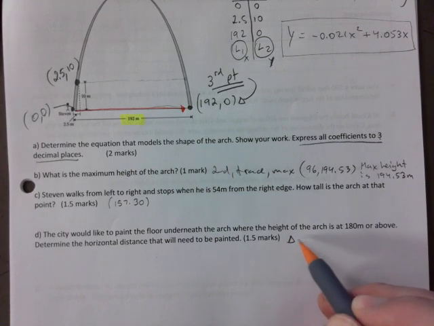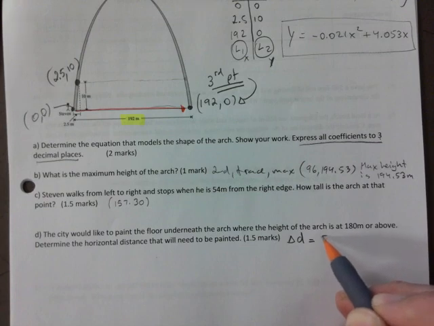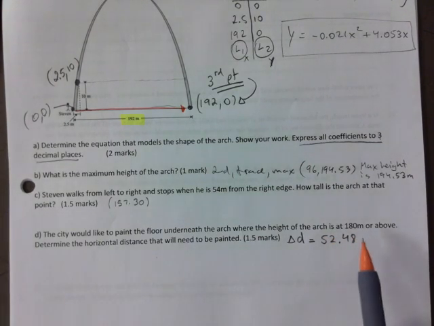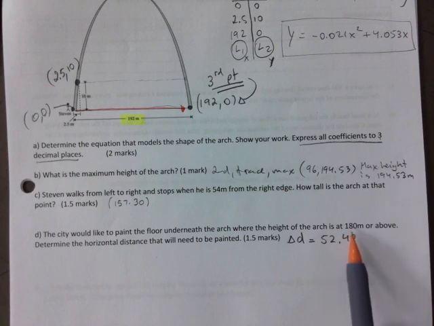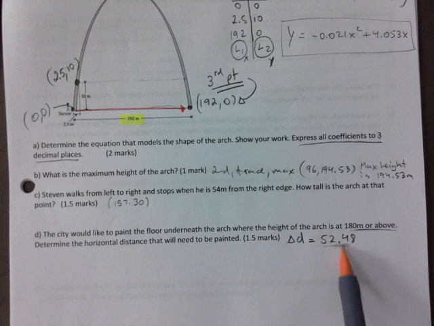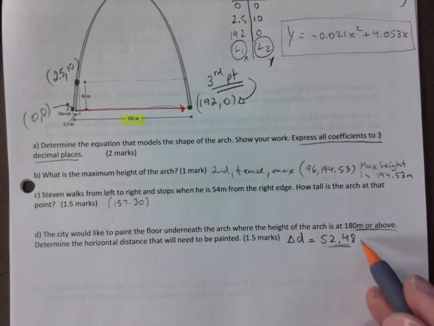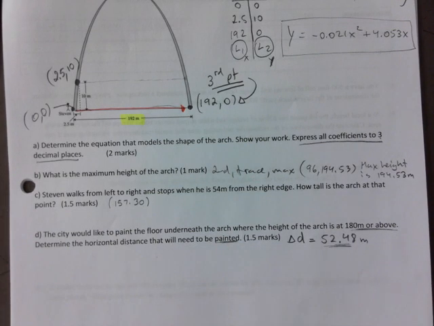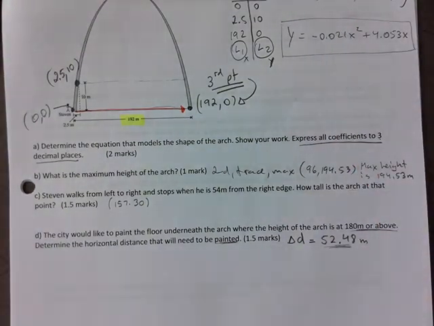And this one, this is a delta distance scenario, and the delta distance is 52.48. You've got to find the two instances where 180 or above is happening, and when you subtract them, you get this many meters you will need paint for. So I'm just giving you the answers there because I was more interested in you actually coming up with the equation.